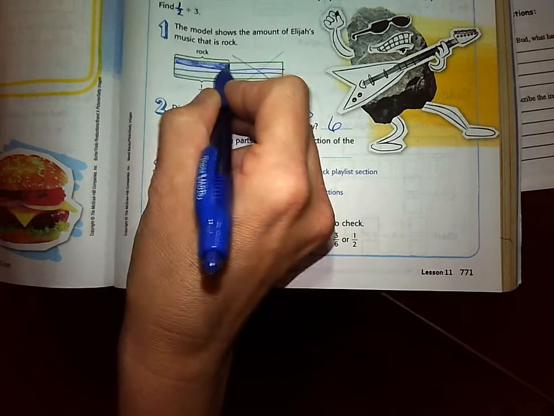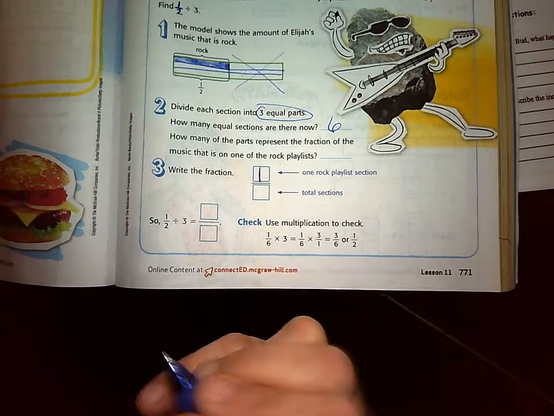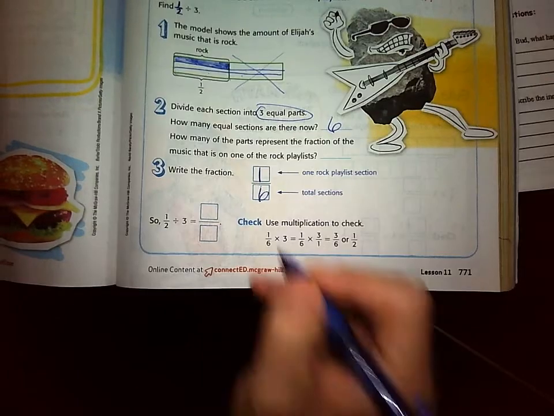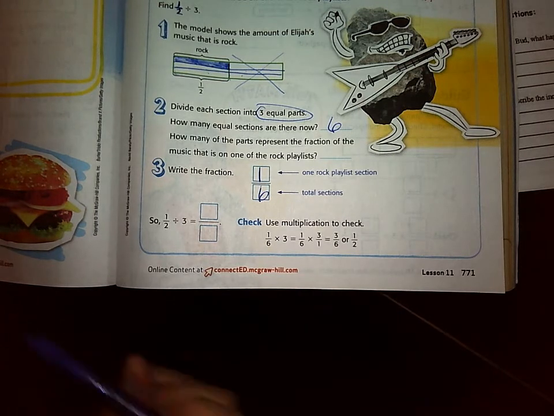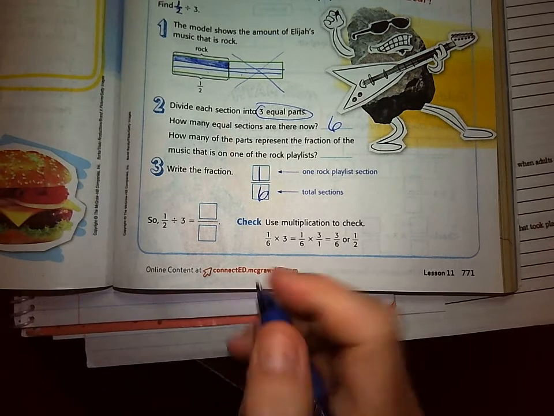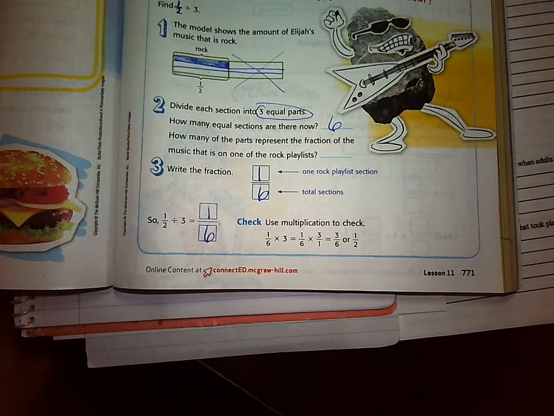How much of the whole is that? One rock playlist out of 6. So out of all of his music, that one rock playlist is 1/6. So 1/2 divided by 3 is 1/6.